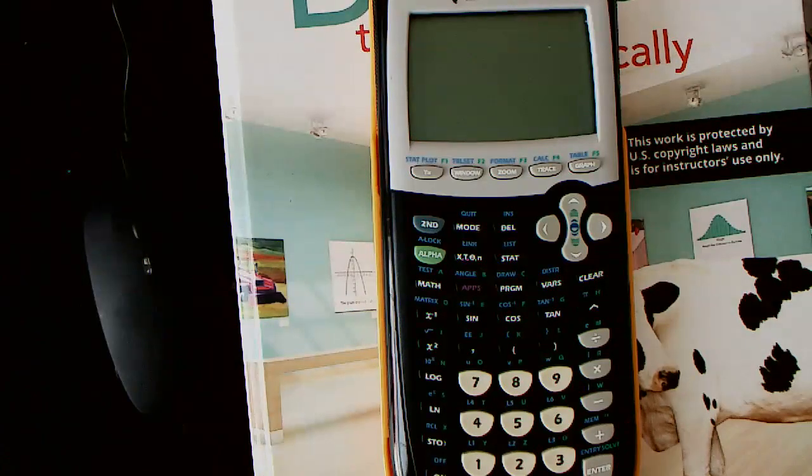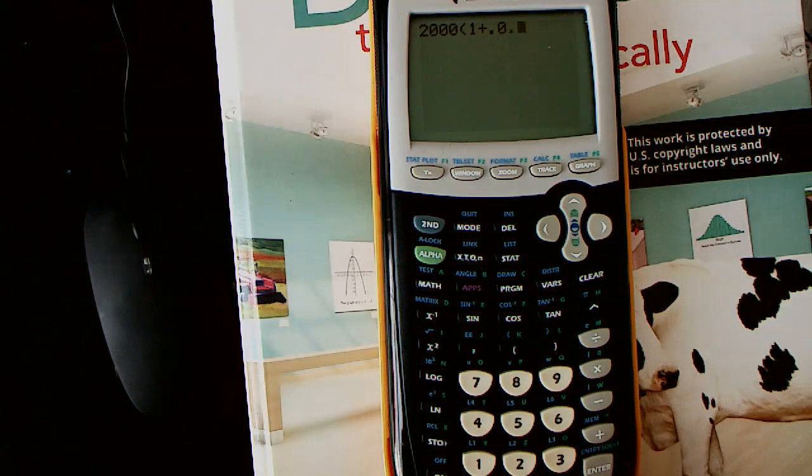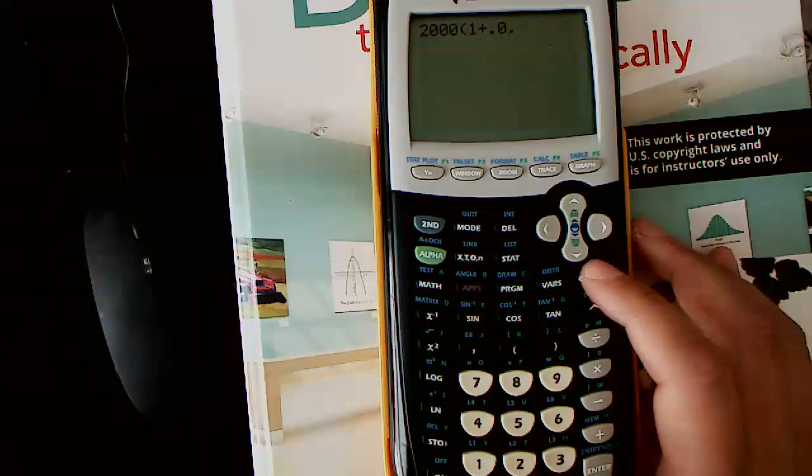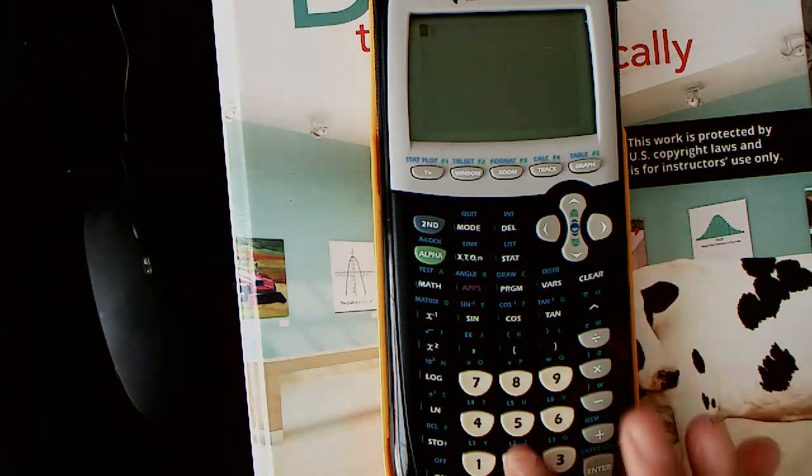Okay, let's try. So the original principal is $2,000. So we enter 2,000. And then I enter the left parenthesis and 1 plus the annual interest rate. I need to look at what the annual interest rate is. 0.016, oh, my bad. Let me do it again.